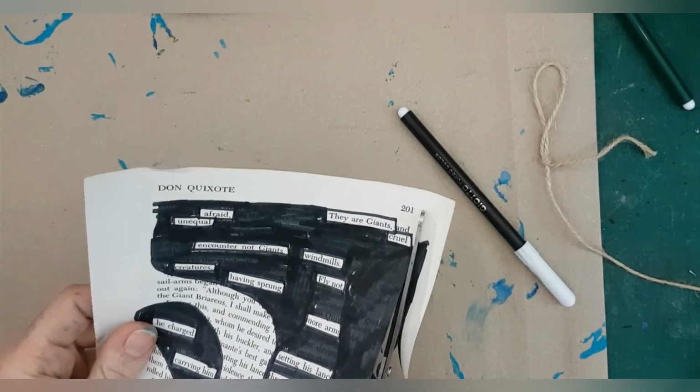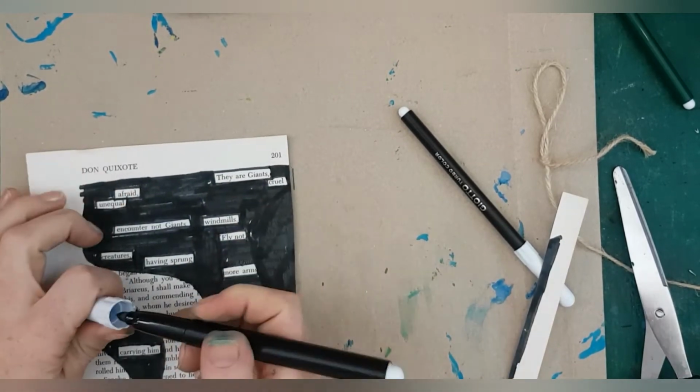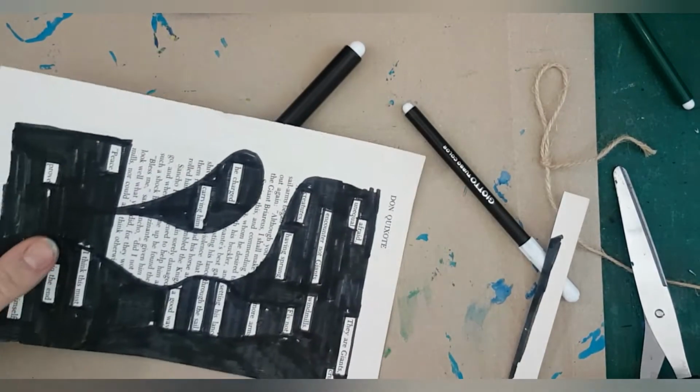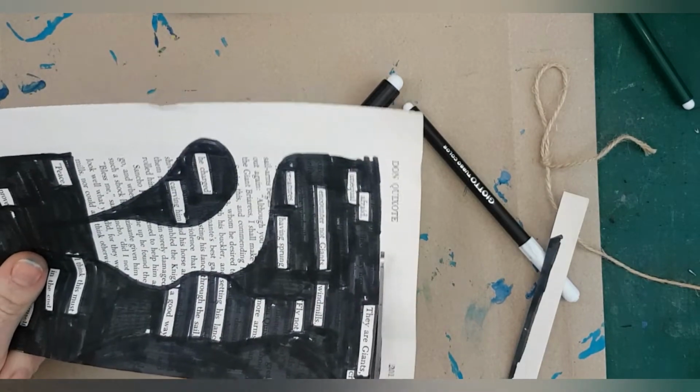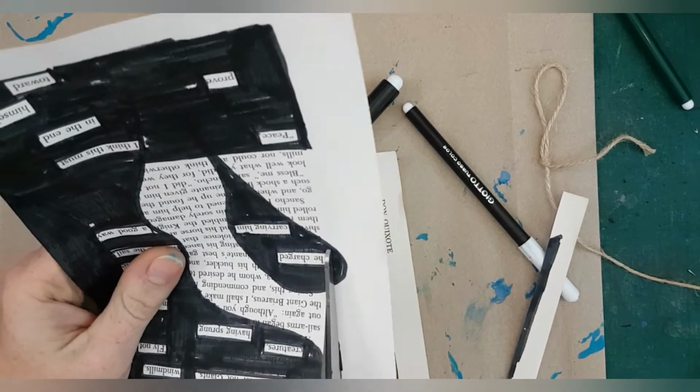Now that I've blacked out a lot of my poetry, I'm just cutting around sections of it. Just cutting down here.